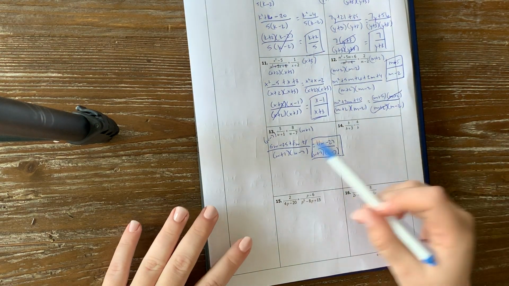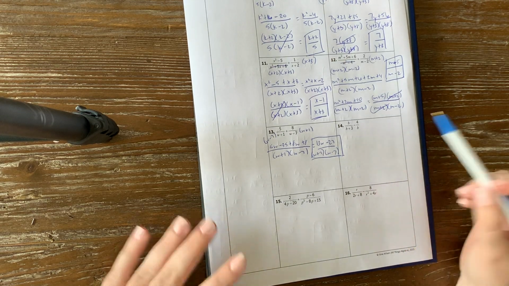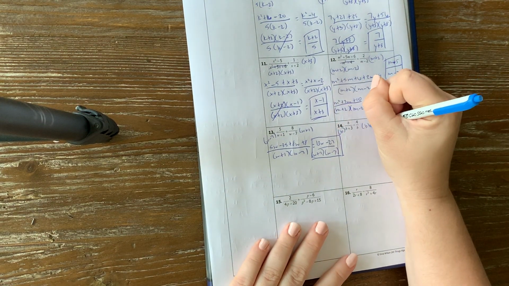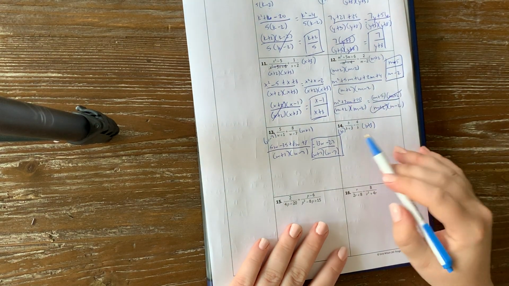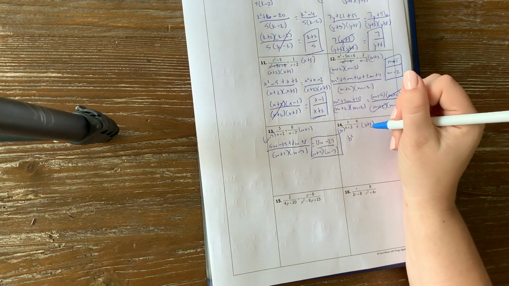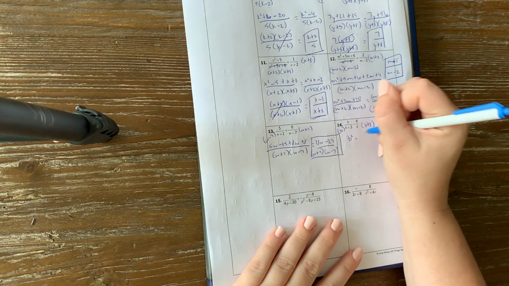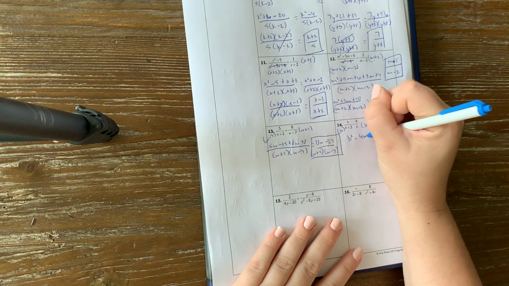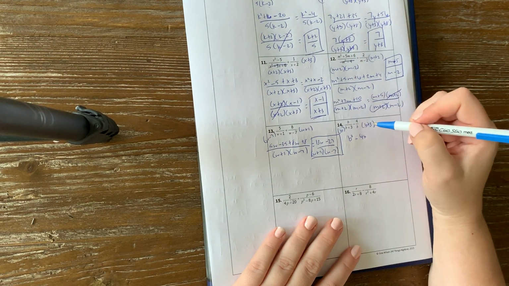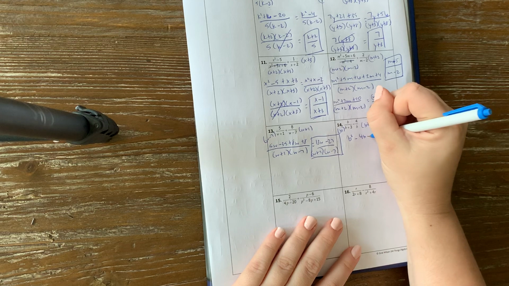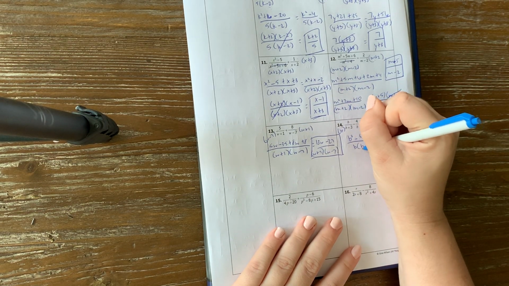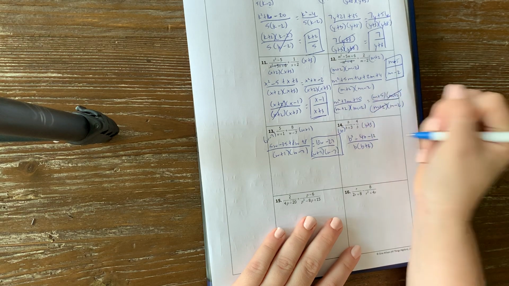Okay, 14. Same thing as this one. We just need to multiply each side by each other. So this side we're multiplying times b. This side we're multiplying times b plus 3. So b times b is b squared. Then it's minus 4 times b is 4b. And it's minus again, because remember this is subtraction, 4 times 3 is 12. And the whole thing is over b times b plus 3.